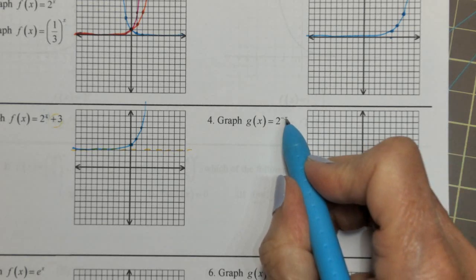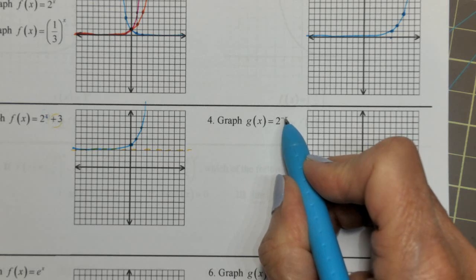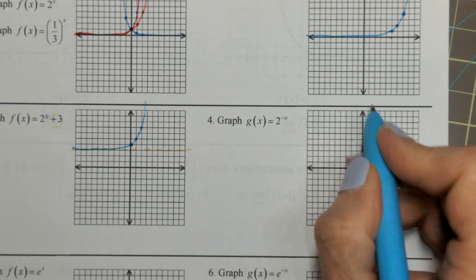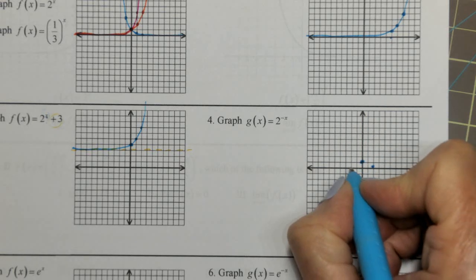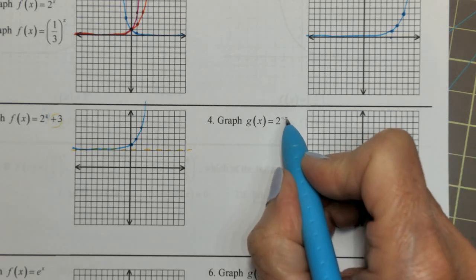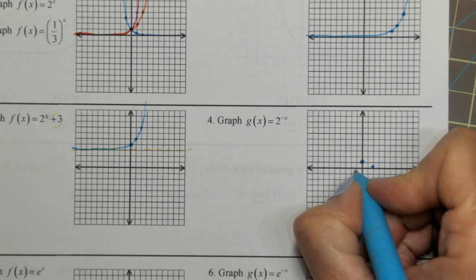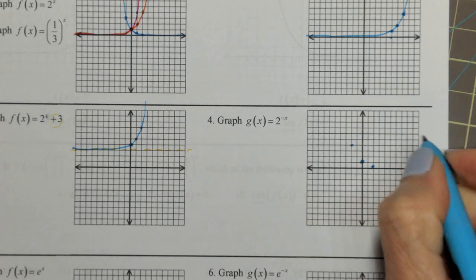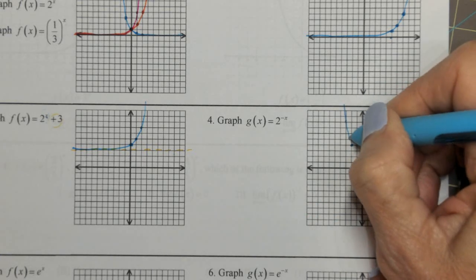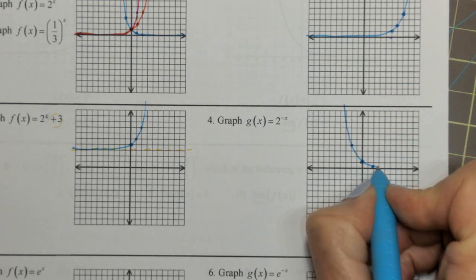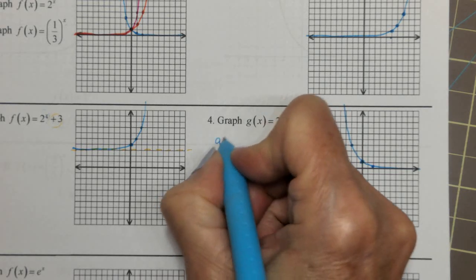When x is 2, I'll have 2 to the negative 2. That is 1 over 2 squared. That's 1/4. So when x is 2, we're at a 4th. When x is negative 2, we have 2 to the negative negative 2, so that's 2 squared, and that is 4. So I know what my graph is going to look like. I'm going to go through 8 here and do that.